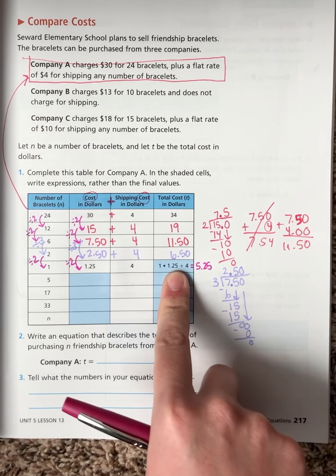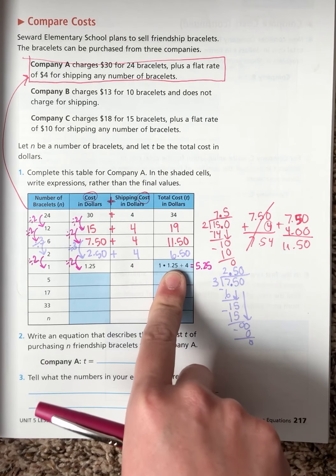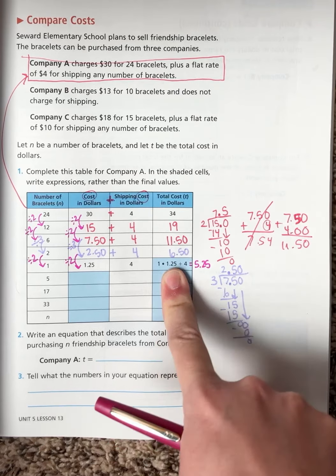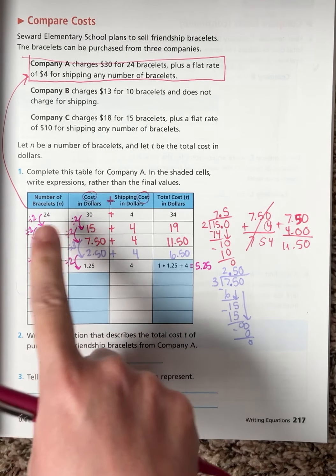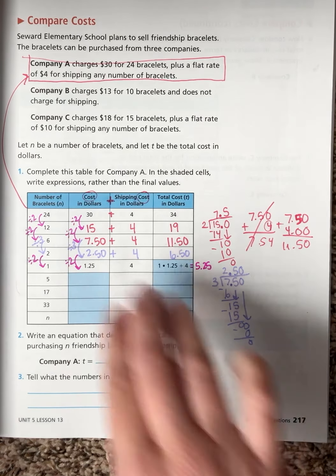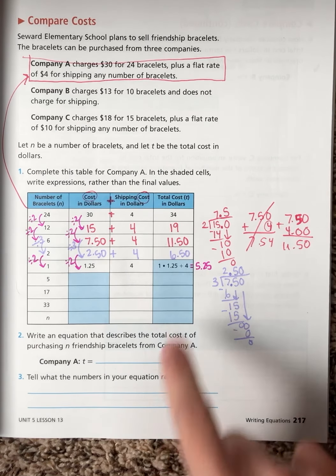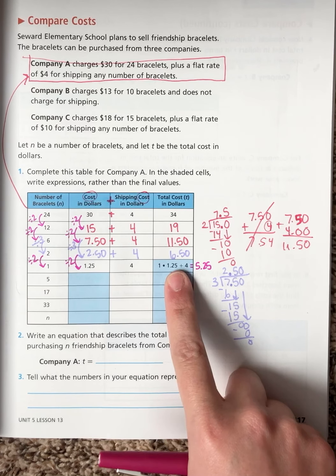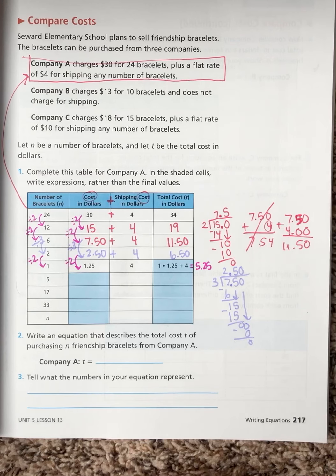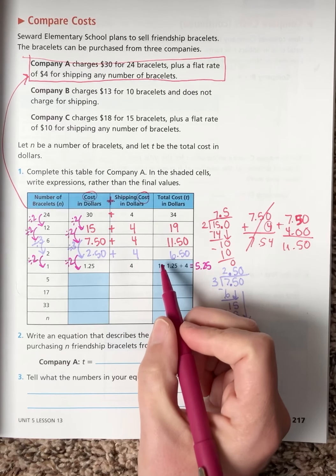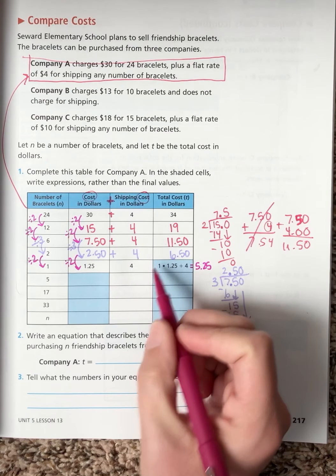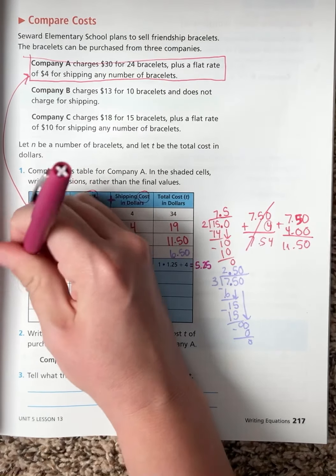That was the actual goal when we started this lesson, was to write and relate cost equations, not just crunch the numbers and do math of dividing by 2, dividing by 3. That's how we did it at the beginning. But now they want you to move to an equation that could work for any number of bracelets. So the reason that we have an equation here is because we finally found the cost for one bracelet.